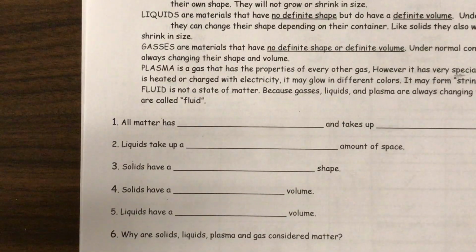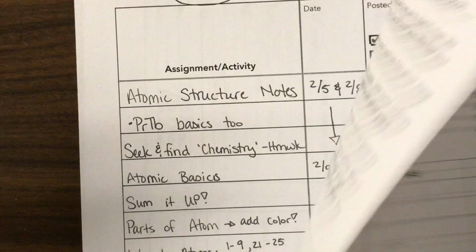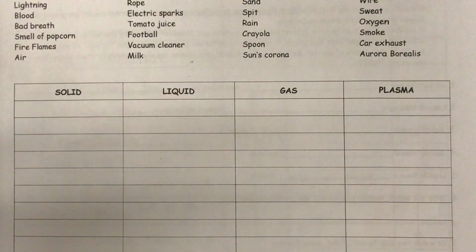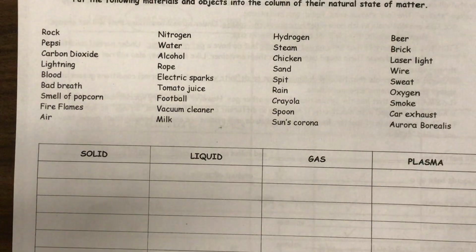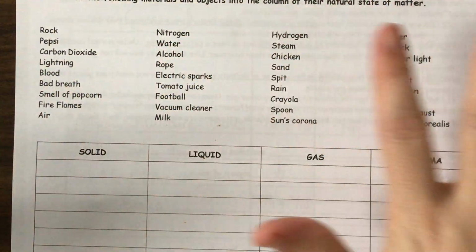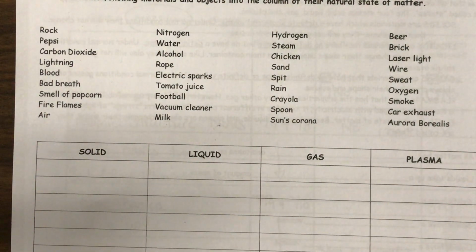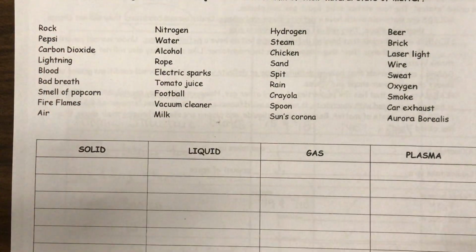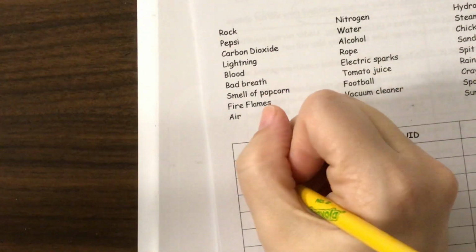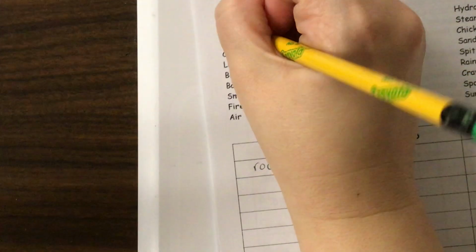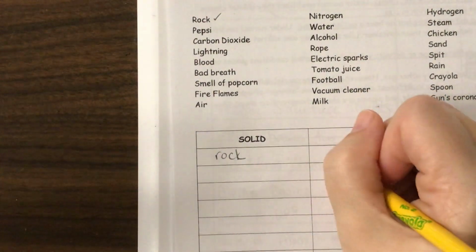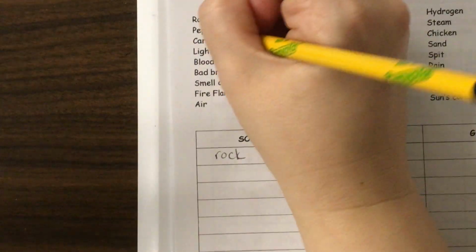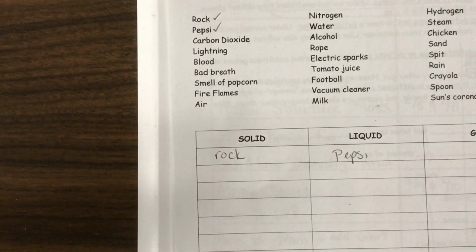Last section for this paper, because then we start the other ones. This is fill in the blank. Use your notes to fill in the blanks. The backside is where it looks all crazy. There is a bunch of stuff at the top, and you put them in the columns that they go in. Like a rock is a solid. Pepsi is a liquid. They're only used once, and they only fit into one category.